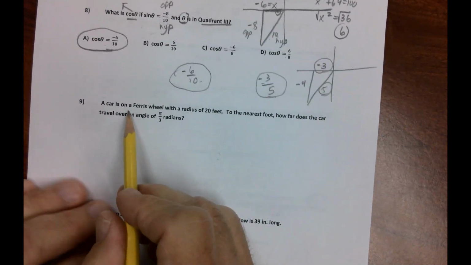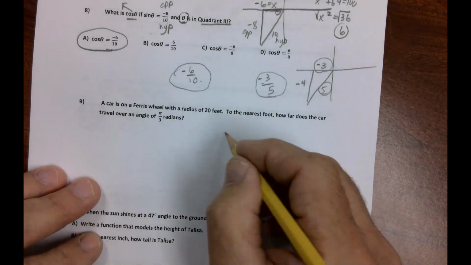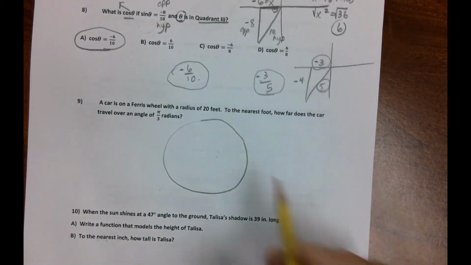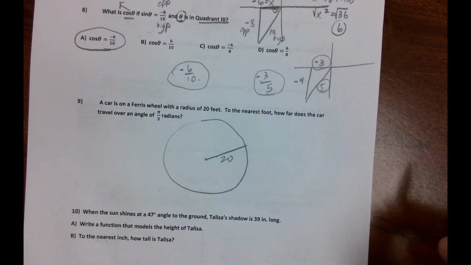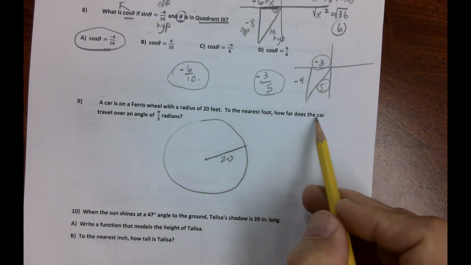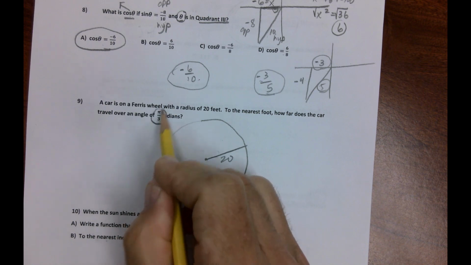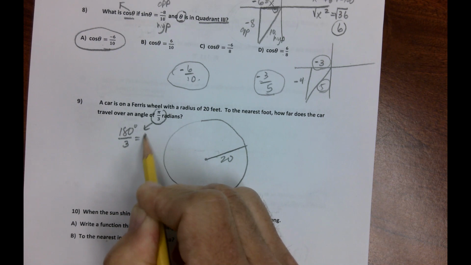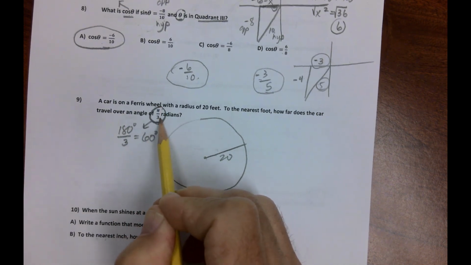A car is on a Ferris wheel with a radius of 20 feet. So a big old Ferris wheel, it's going to go around and around. There it is. Radius 20. I'll just put it right there. To the nearest foot, how far does the car travel over an angle of pi over 3 radians? Now that's just 180 over 3, which is 60 degrees. Now some of you may have that memorized, and you probably should, but if you don't, that's how you get there.